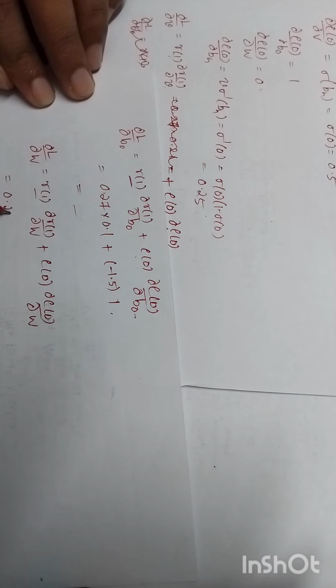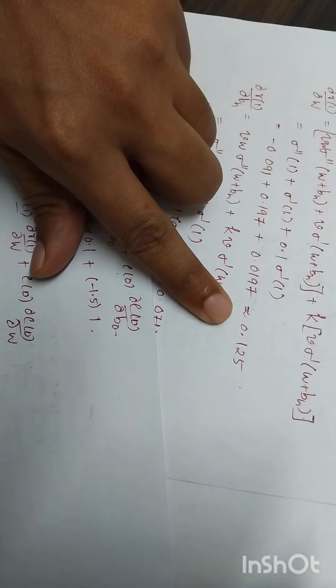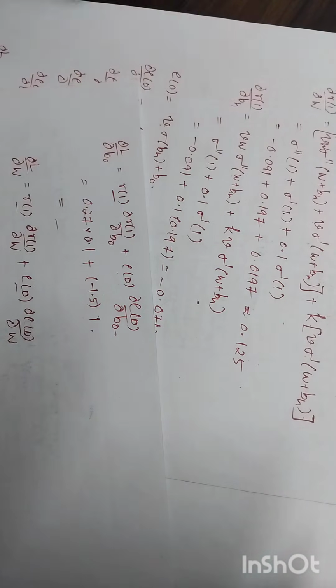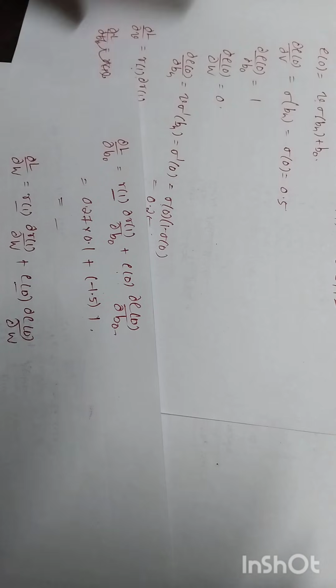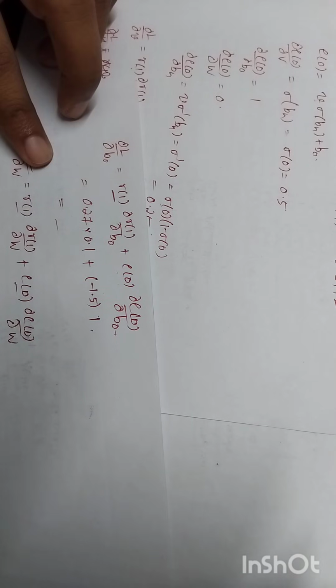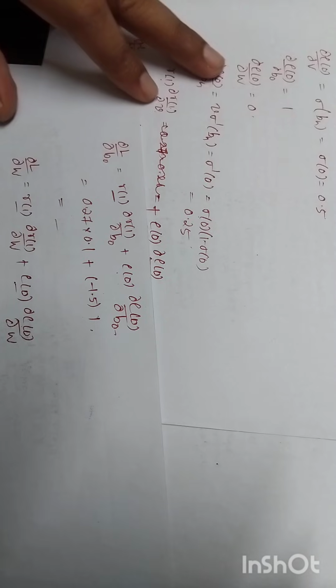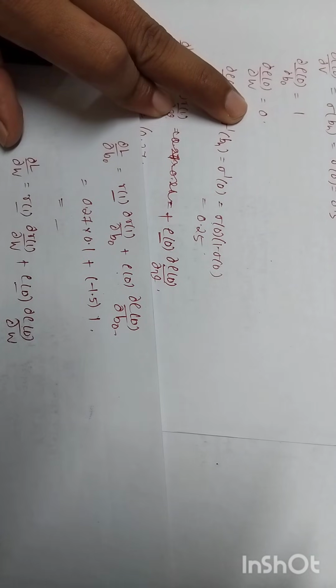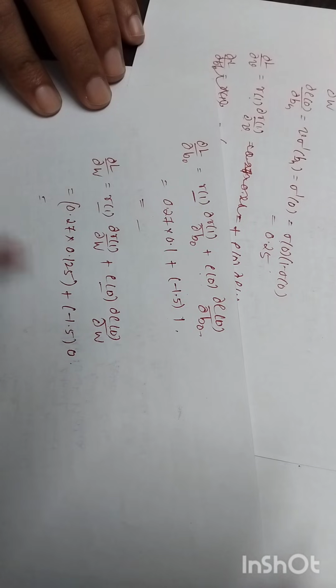It is 0.27, times dR1/dW, which we have calculated, which comes around 0.125, plus E0, which we calculated as minus 1.5, into dE0/dW. The dE0/dW value is 0. Then just calculate.